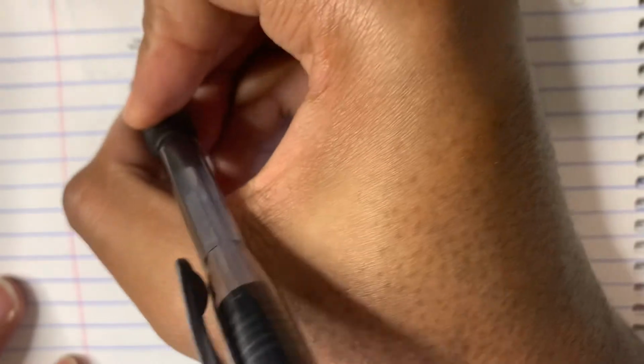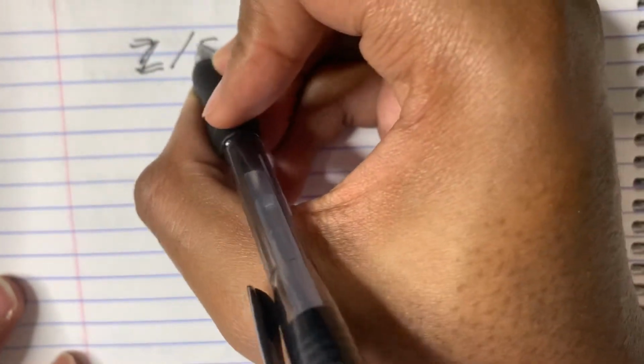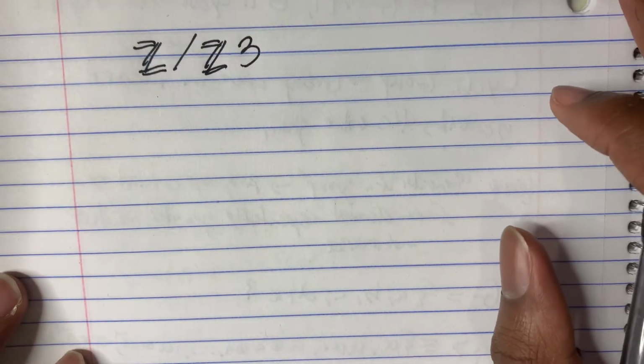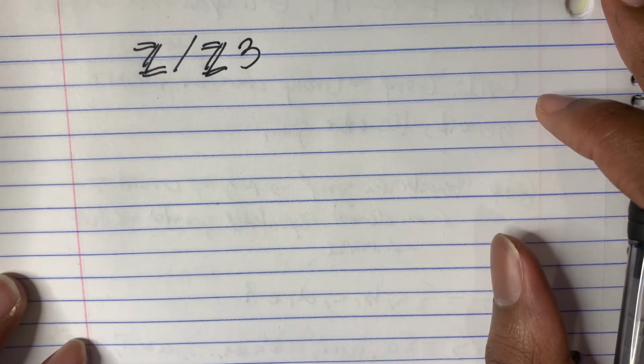Let's get a new page. Alright, so the integers mod 3 is an example of a cyclic group.